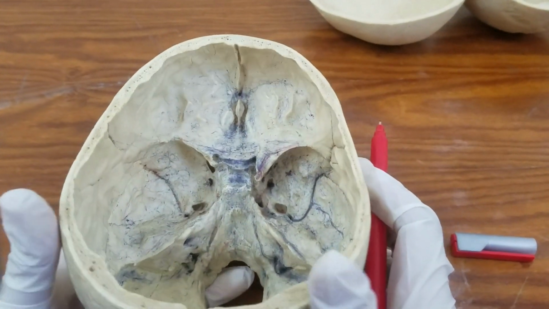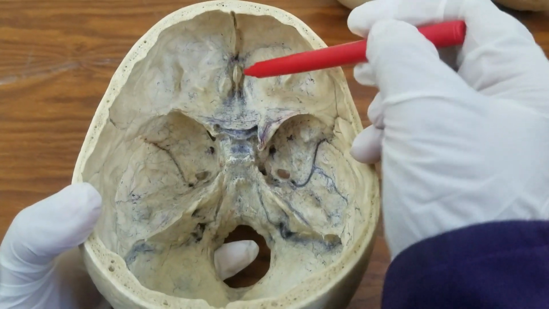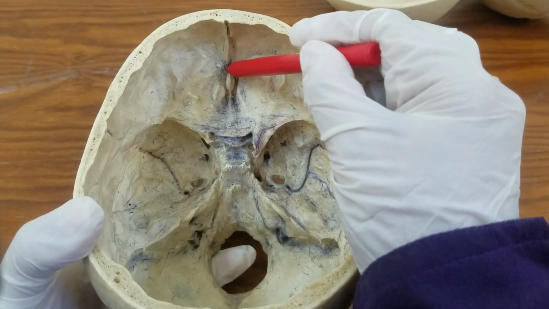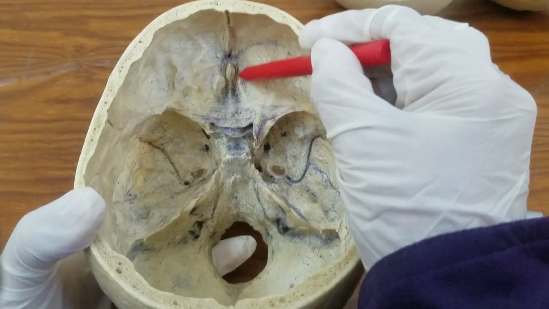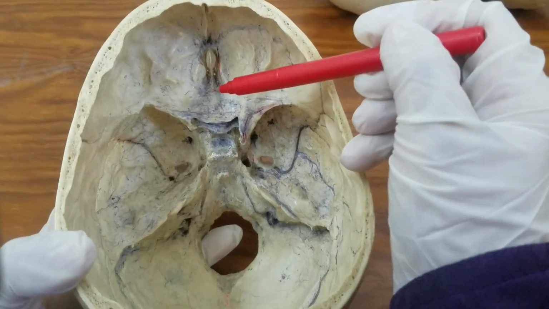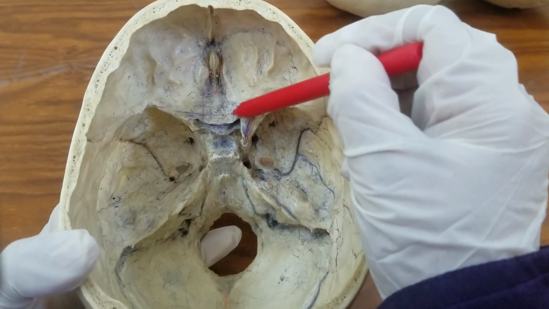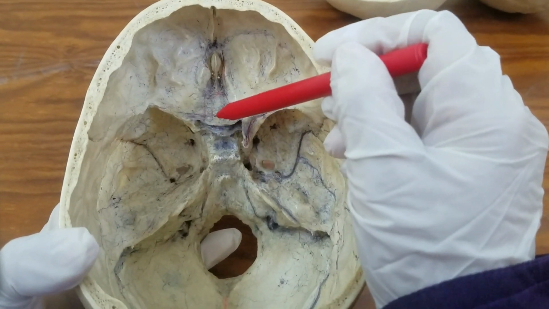Now if we look at its floor, the floor in the median plane is formed anteriorly by the cribriform plate of the ethmoid bone. This quadrangular plate is called the cribriform plate of the ethmoid bone, and posteriorly this part is formed by the jugum sphenoidale, the anterior most part of the body of the sphenoid.